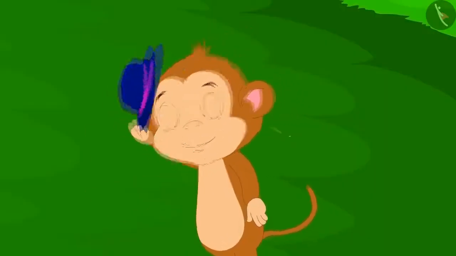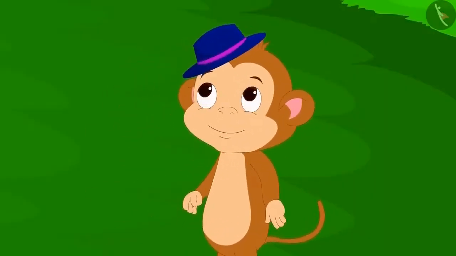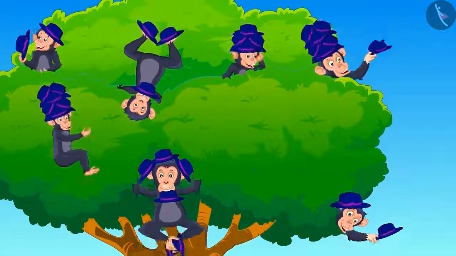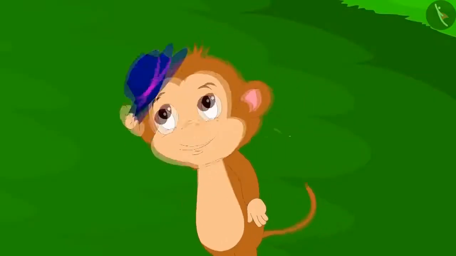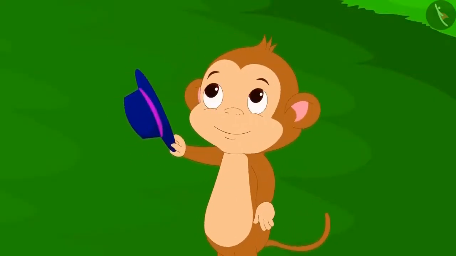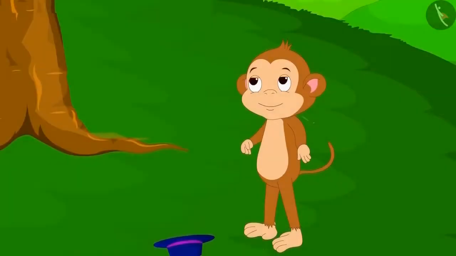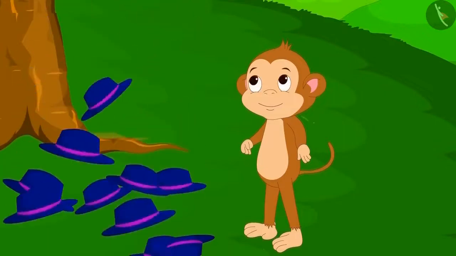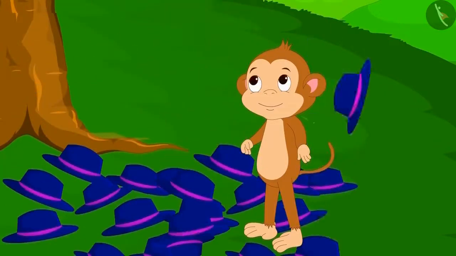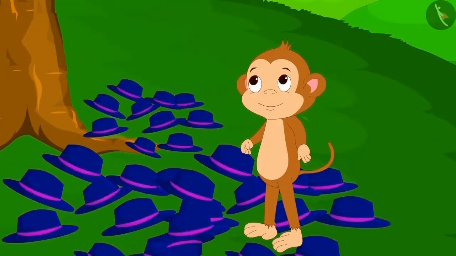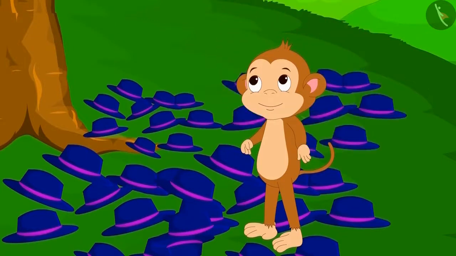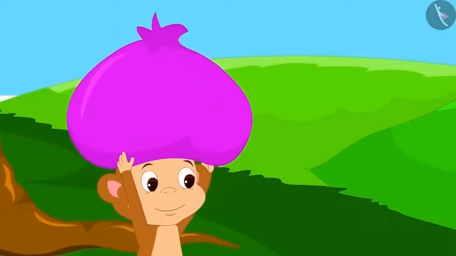Babban now put his plan into action. He knew that the monkeys would surely imitate whatever he does. So he took off his hat and threw it on the ground. Babban's plan worked. Whatever he thought, it happened. Seeing Babban throwing his hat on the ground, the monkeys also threw their hats on the ground. Babban immediately collected all the hats and proceeded towards the city.